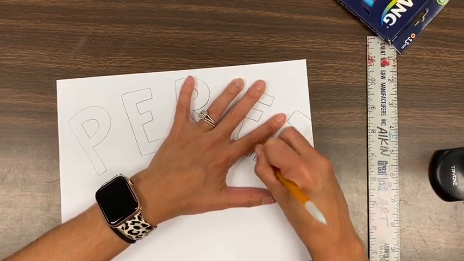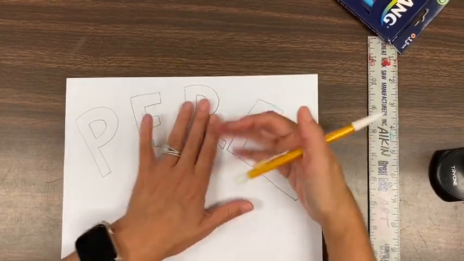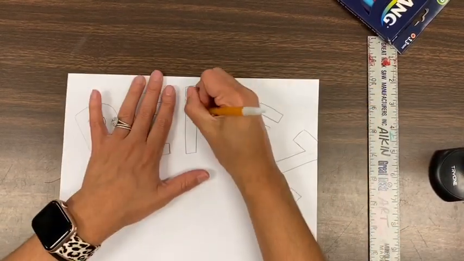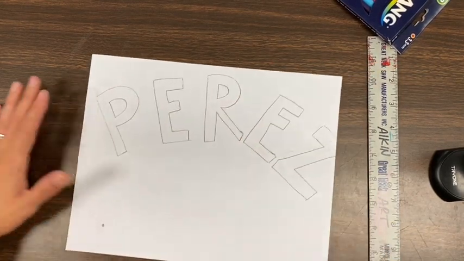Almost done. And you guys can pause the video if you are not done erasing or just need some more time. So here are the block letters of my name.